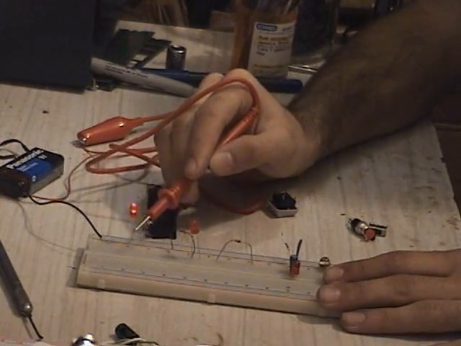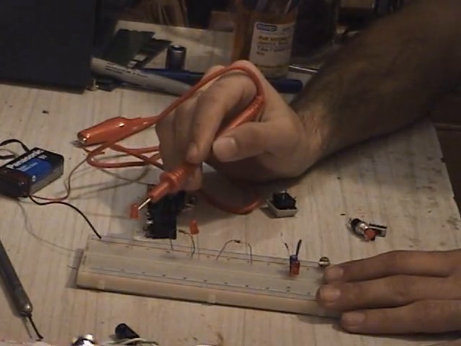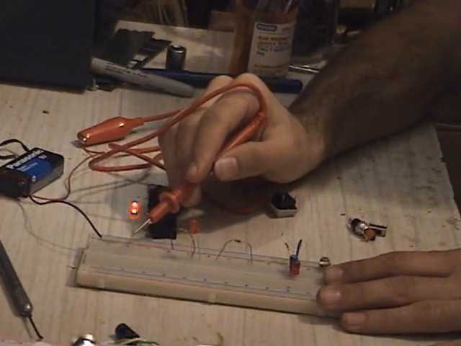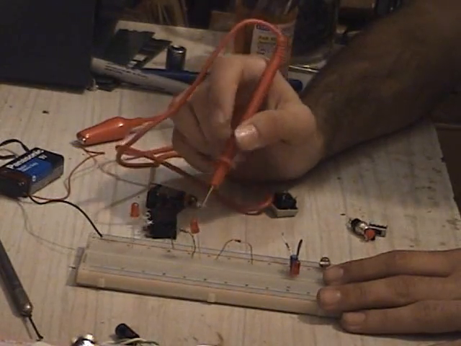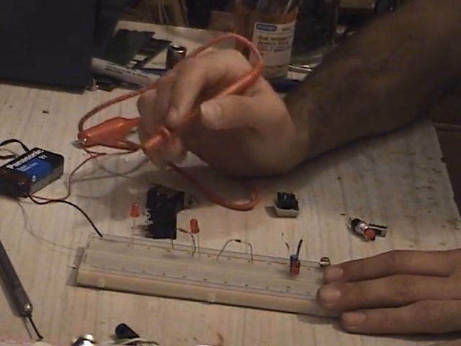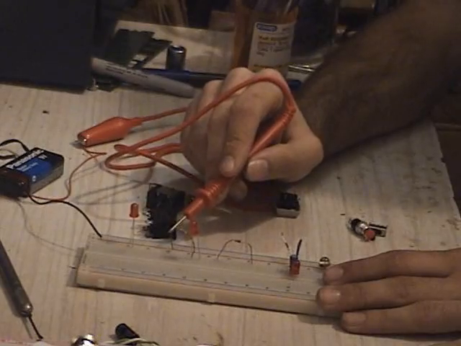Now, the LED will actually have a beveled edge to signify the cathode, and it'll have a rounded edge to signify the anode. So even though you have no idea which one's which, now you do, because LEDs will always have one beveled edge. This little guy right here is called a resistor.